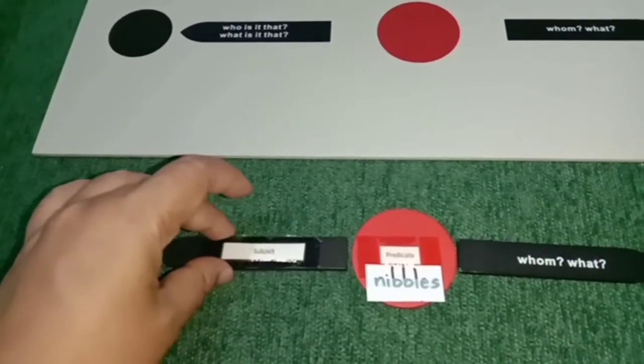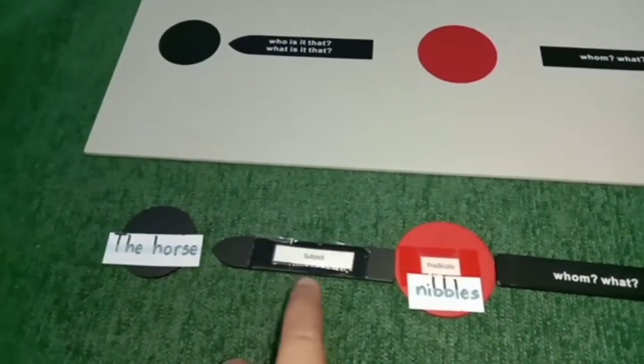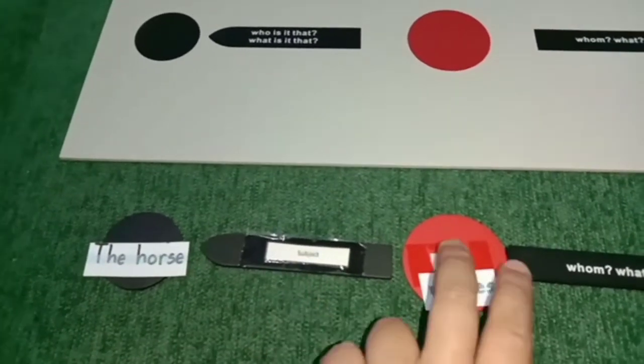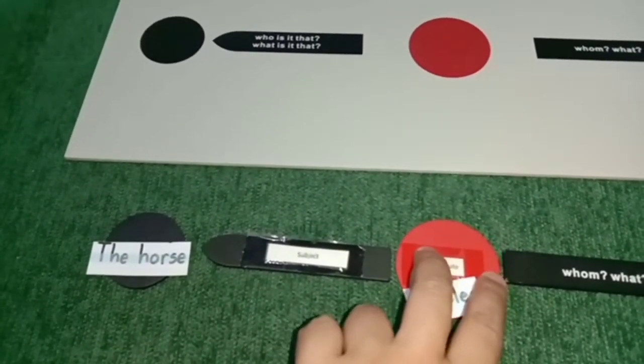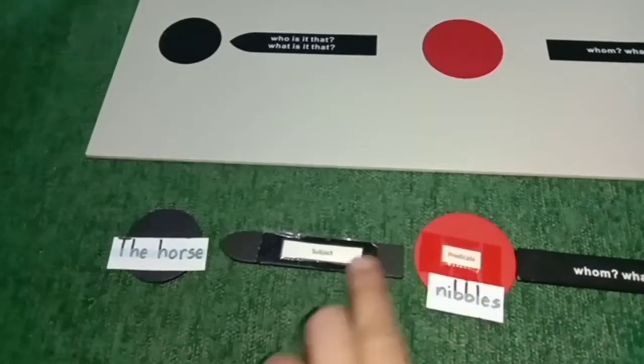So I'm flipping this. I turn this over. So we call the noun that is doing the action subject.